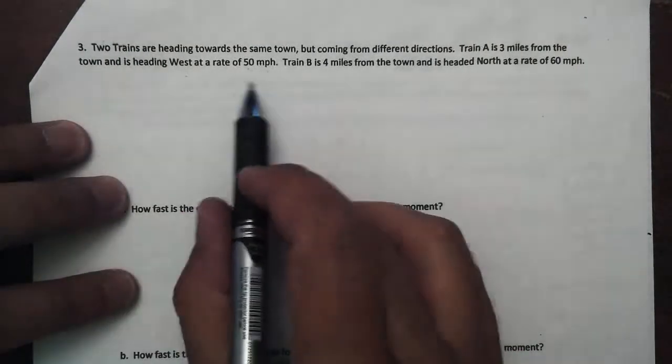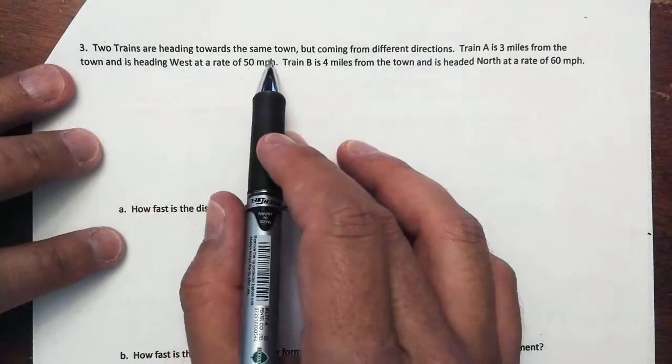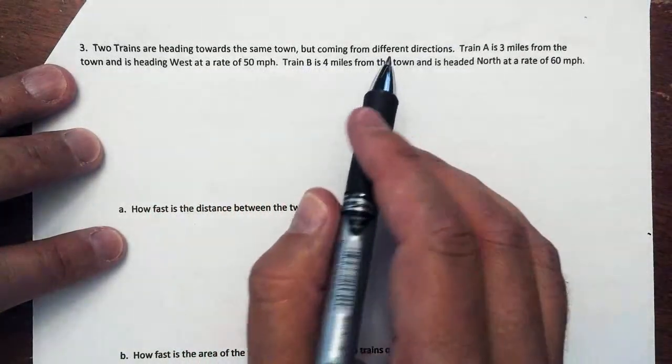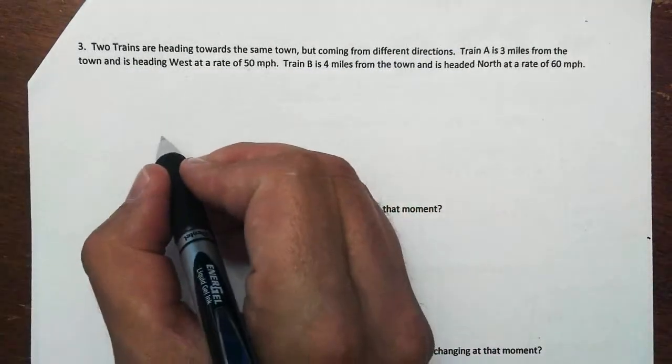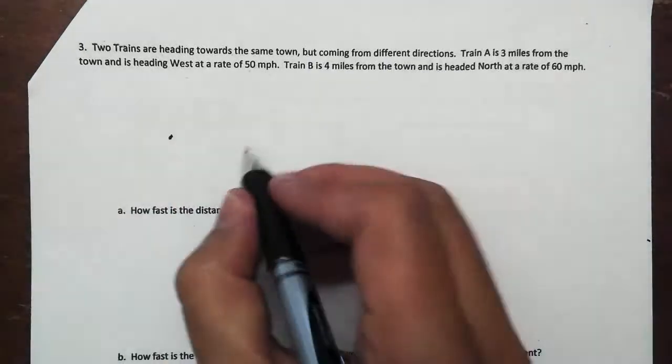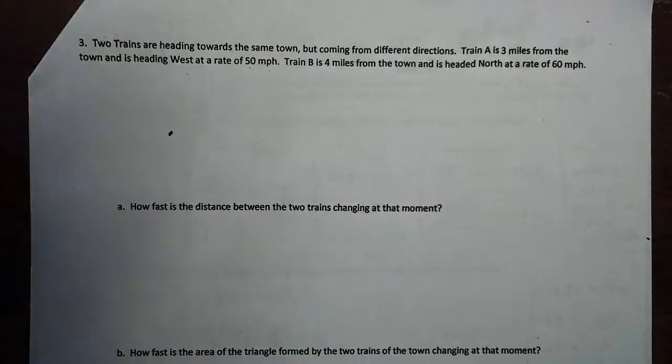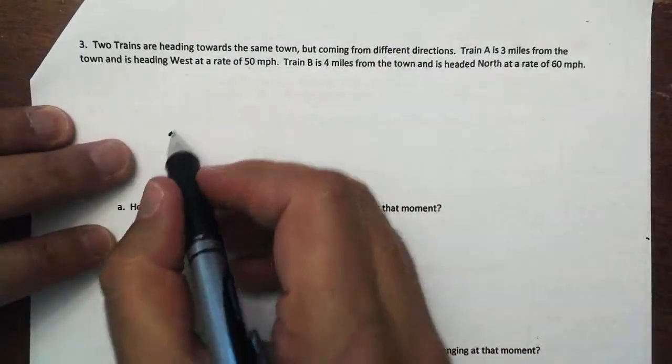So in this question right here, we have two trains heading towards the same town, but coming from different directions. So we're going to draw our town as a point here. Who knows, this might be Houston, so it might be H-Town or something like that. So we have two trains.